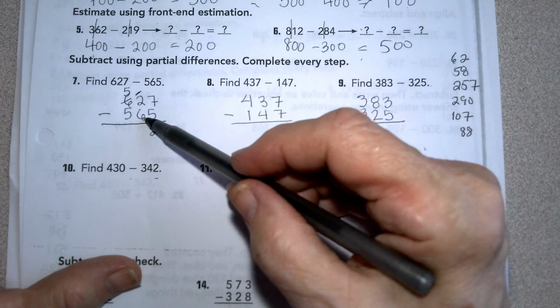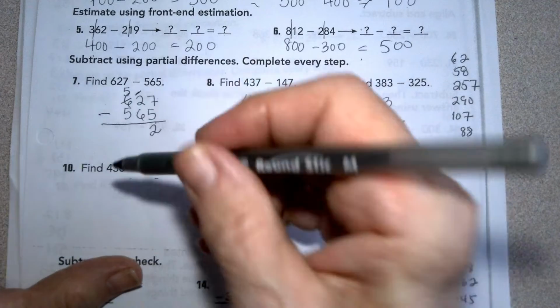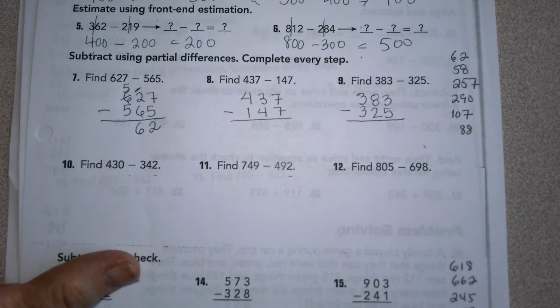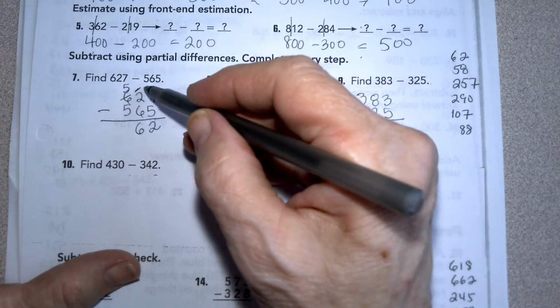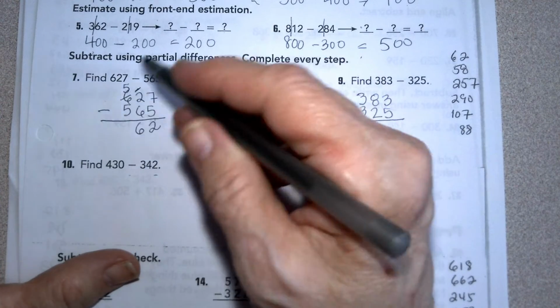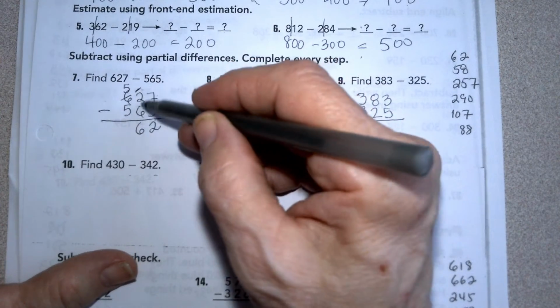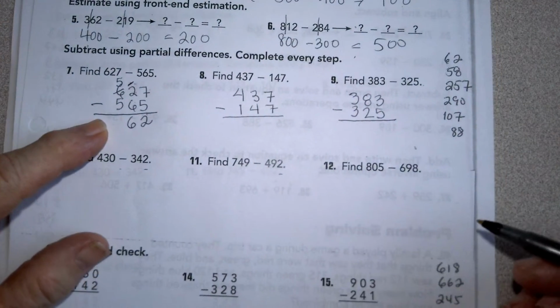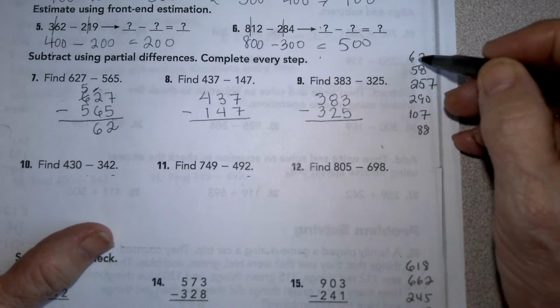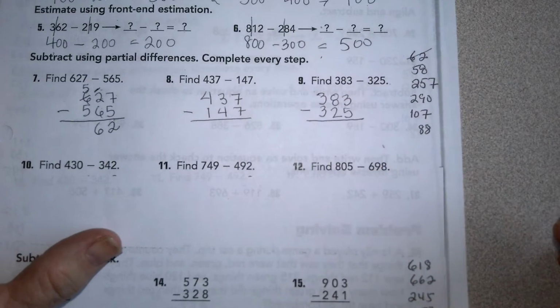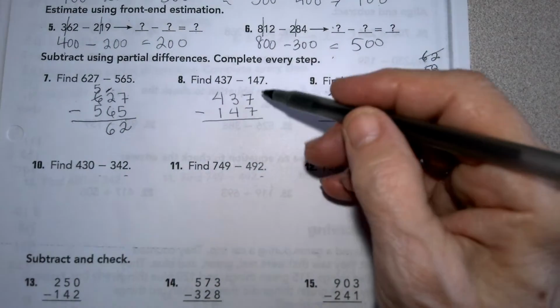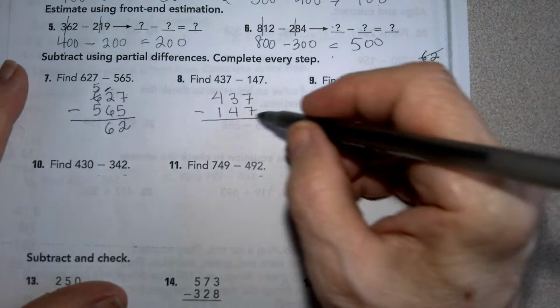It is 6 because 12 minus 6 is 6. Then 5 minus 5 is nothing, so I don't need to put anything. And it is 62. Is that our answer? Yes. All right, done.